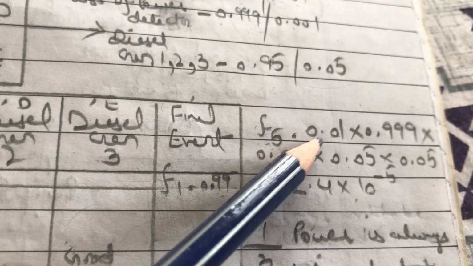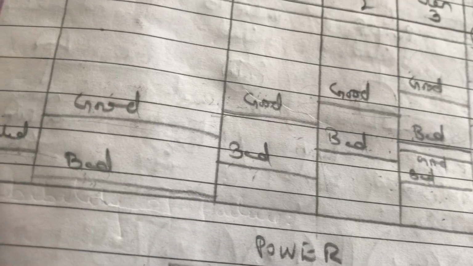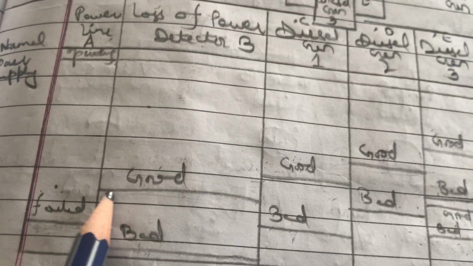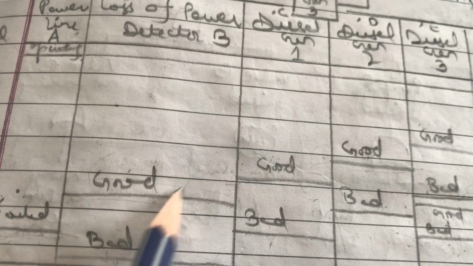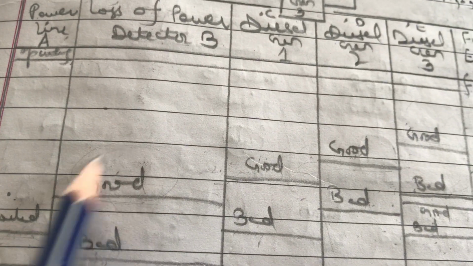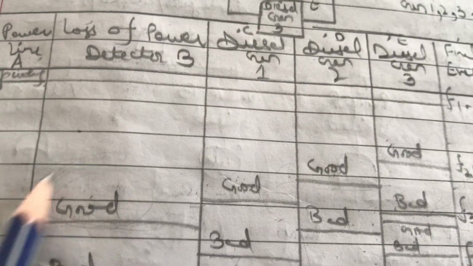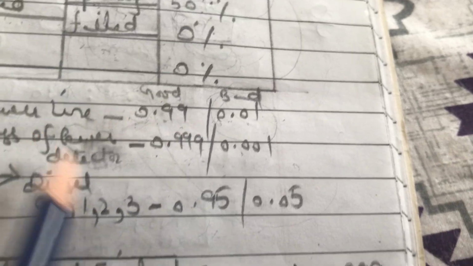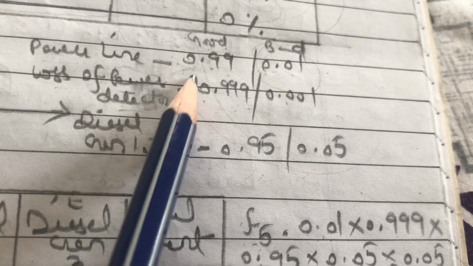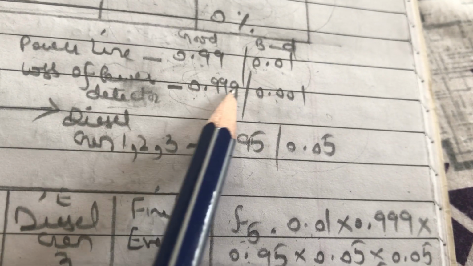So that's why we wrote 0.01 here. Then for the loss of power detector, we have the operating condition, good. For F5, the loss of power detector is in the operating condition. Operating condition means the good condition, and for our good condition we have 0.999.